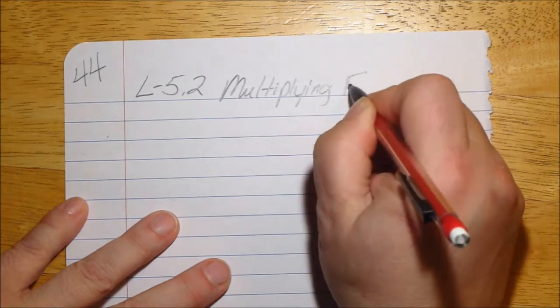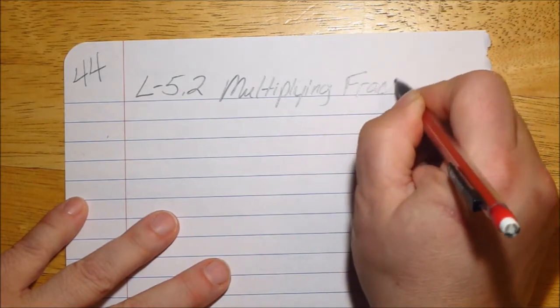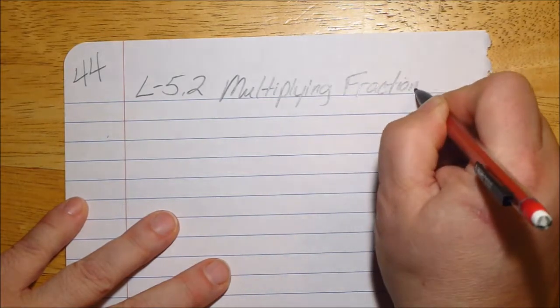fractions. And the beauty of multiplying fractions, after you've finished all of the work of learning how to add and subtract fractions, is that multiplying and dividing fractions is much simpler. You don't have to find all the common denominators, and as long as you have the reducing, simplifying of fractions down, this part's going to be a piece of cake.